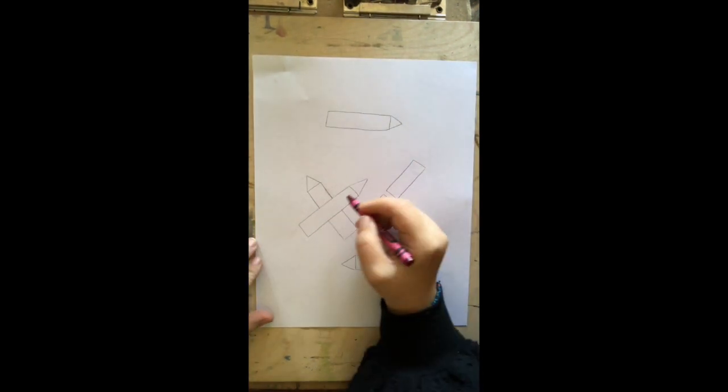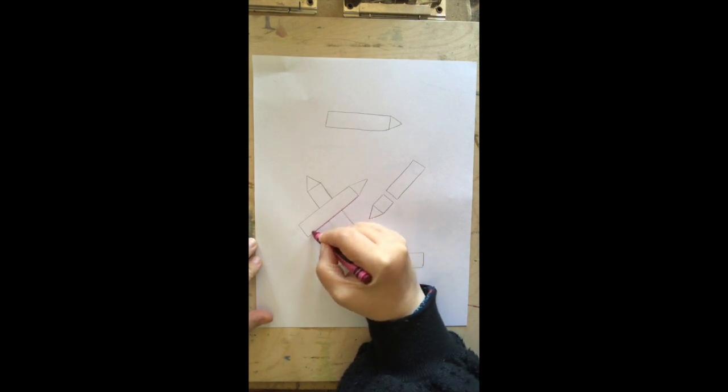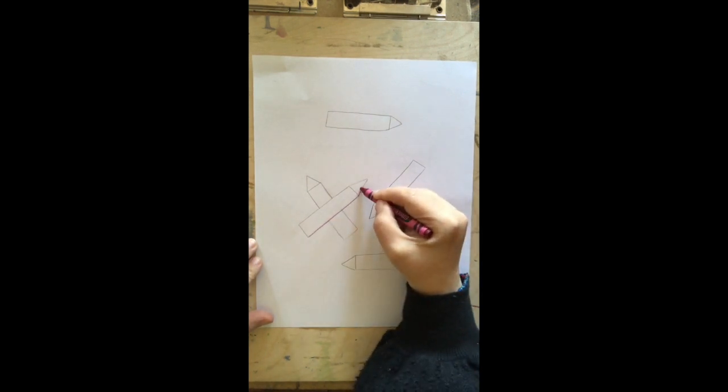Now I'm going to start to think about where my light source is. And so it's easier, I'm going to imagine that my light source, like that lamp we saw in the egg picture, is at the very top of my piece of paper. So all of my shadows are going to be on the underneath side of my crayons, on the side that's closest to the bottom of my paper.